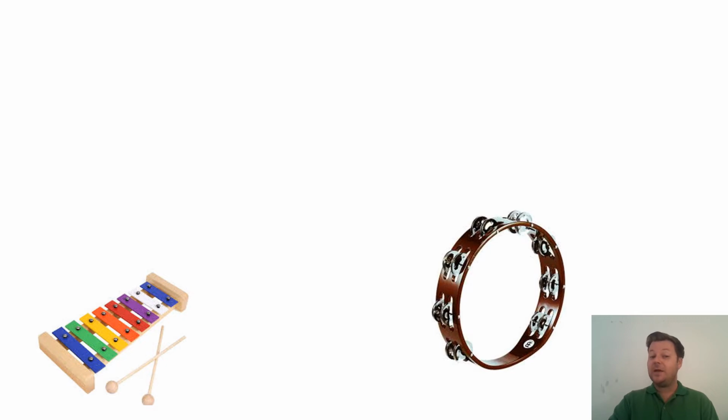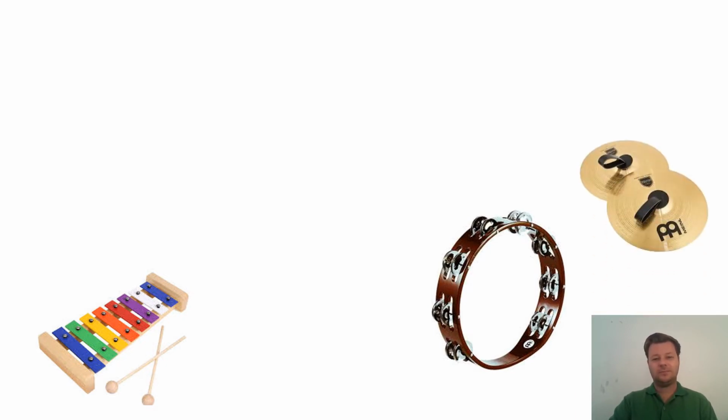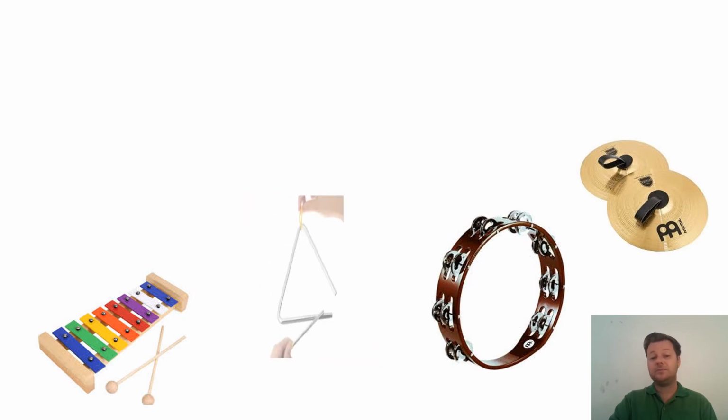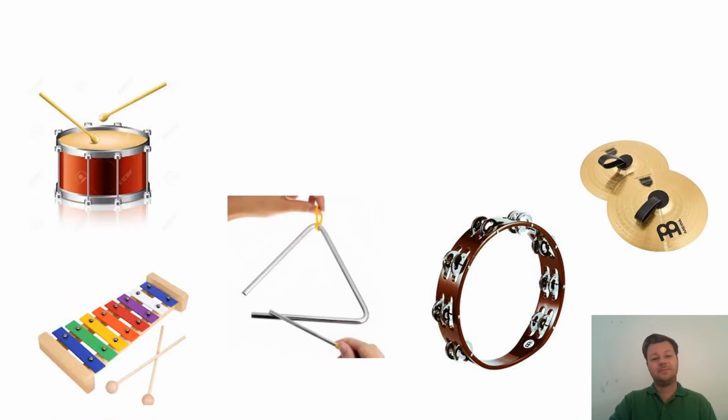Tambourine, xylophone, cymbals, triangle, drum. So all of these, students, all of these are instruments. Instruments. Let's practice this word together. Instruments. 1, 2, 3.